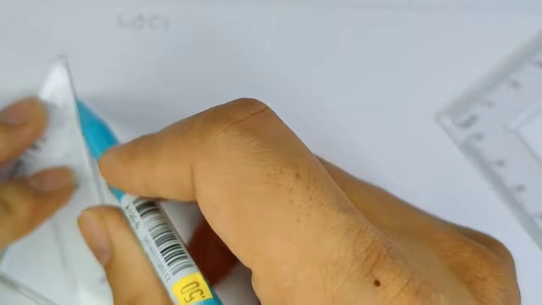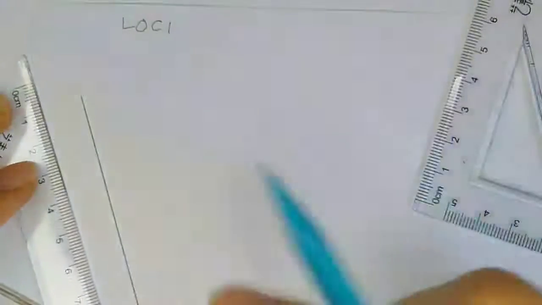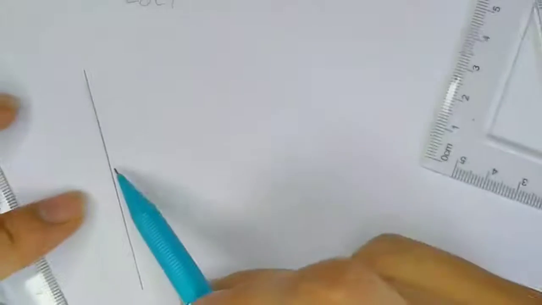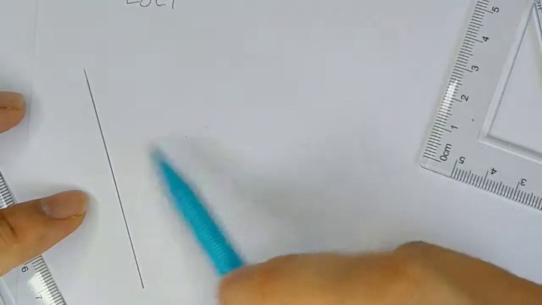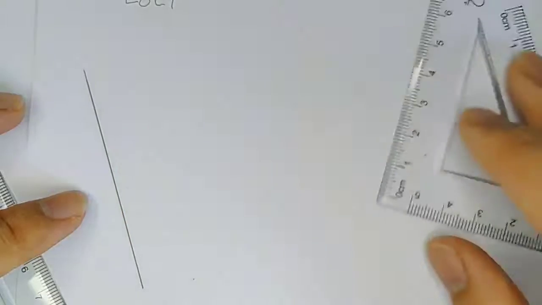Okay, simple tools. Let's say we have line number 1 there. Okay, how to construct line number 2, which is parallel to this line, by using these tools only.